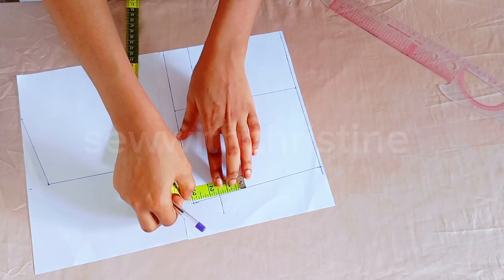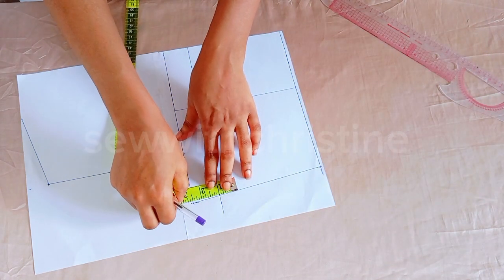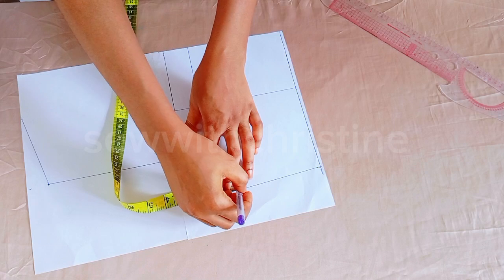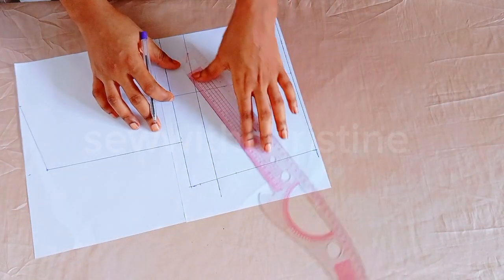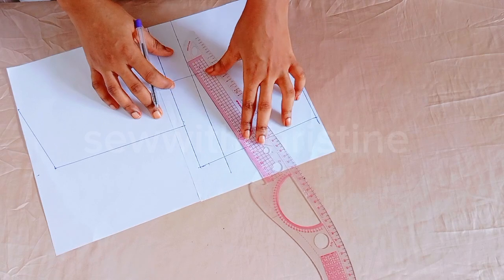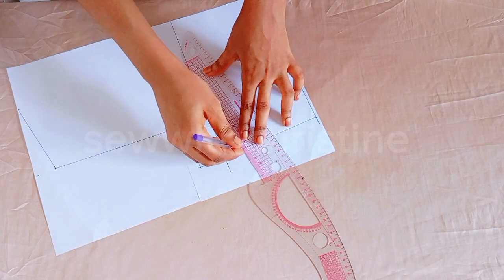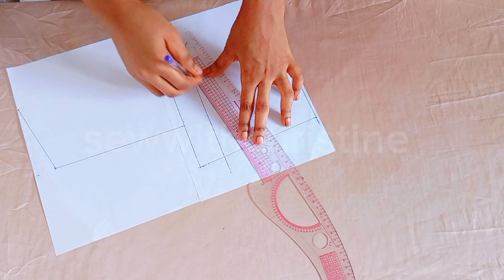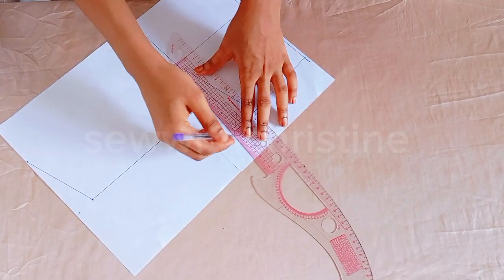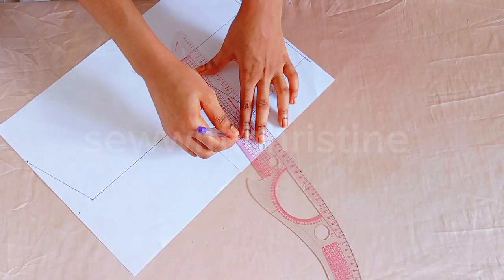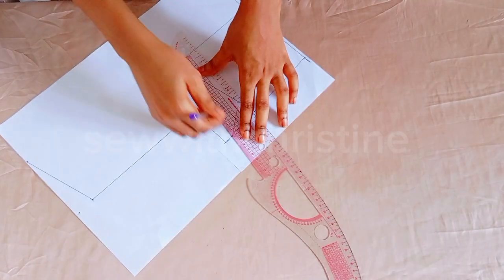Thereafter, I'm going to mark the bust dart, which is 2 inches. To get this, you're going to measure the front length and you are going to measure the back length. After taking down your measurements, you minus the back from the front. So whatever you have left is what you are going to mark as your bust dart.